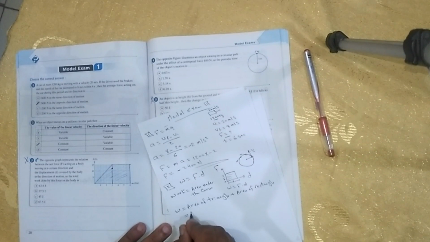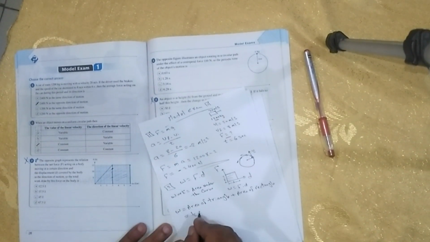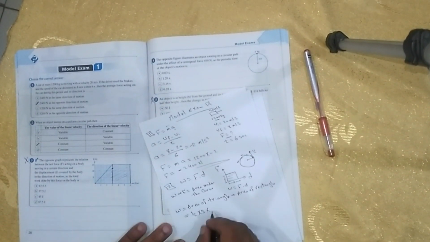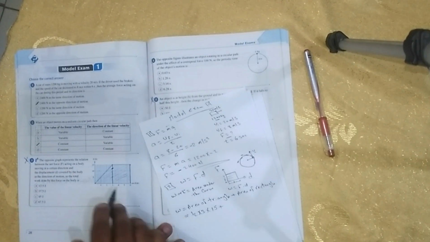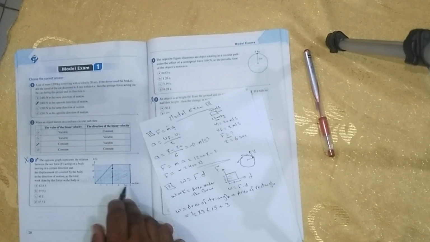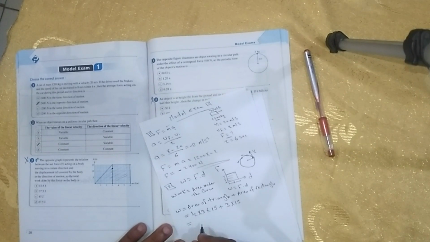Area of triangle equals half base times height, half times 3 times height equals 15 Newton, plus area of rectangle from 3 to 6, so this part equals 3, length times width times 15, we can calculate it, equals 67.5 joules.